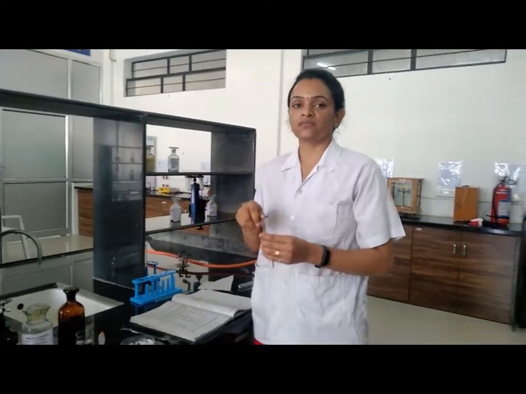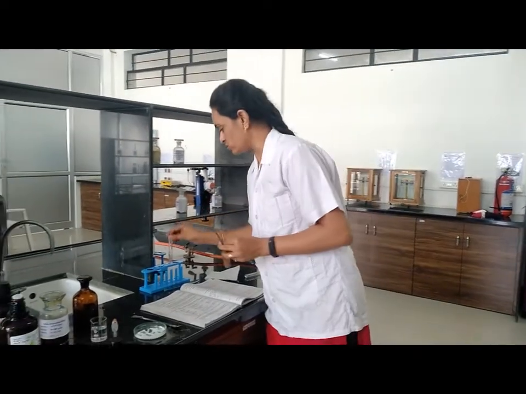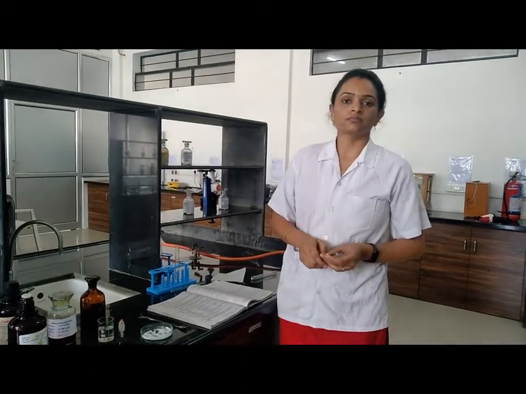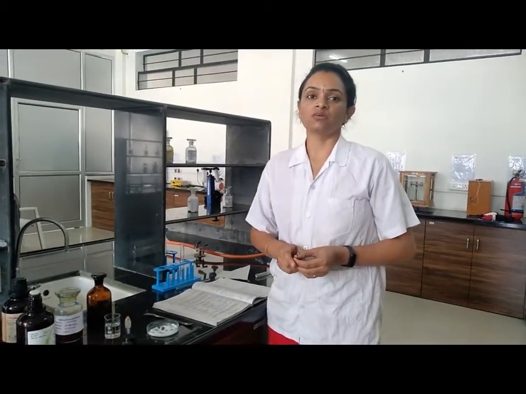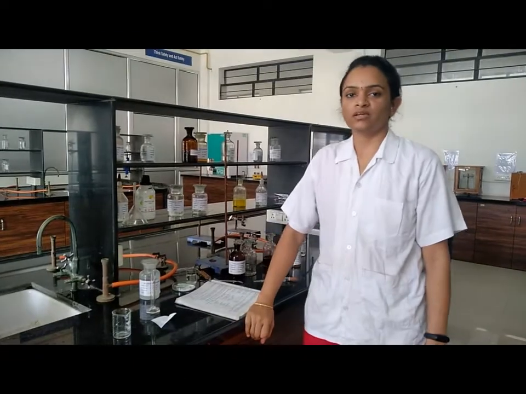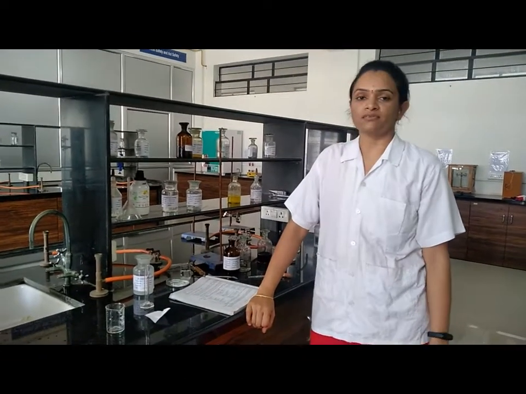These four different solvent we are using for performing the solubility, that is water, alcohol, ether and chloroform. Now we are going to start with identification test.